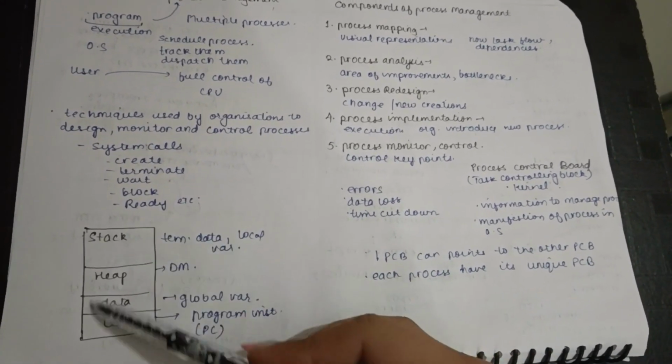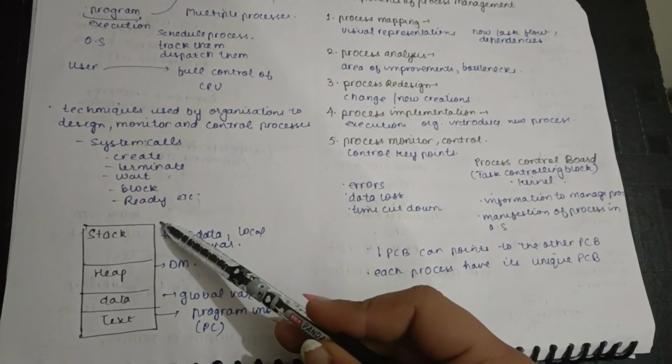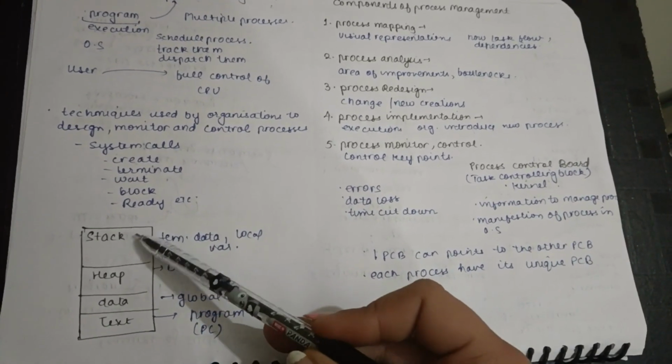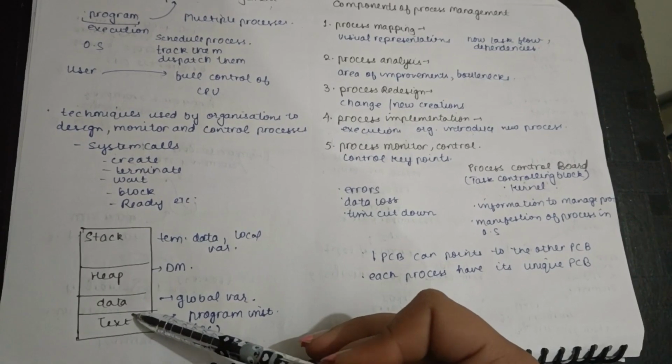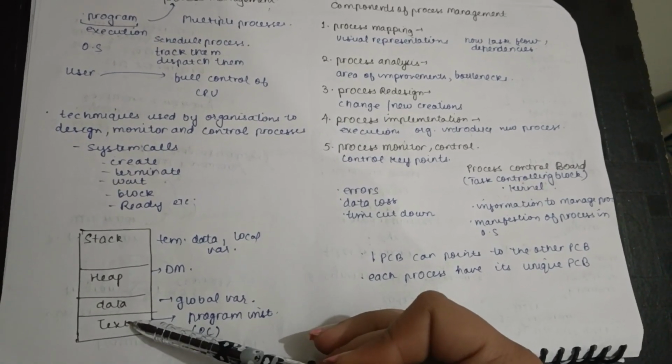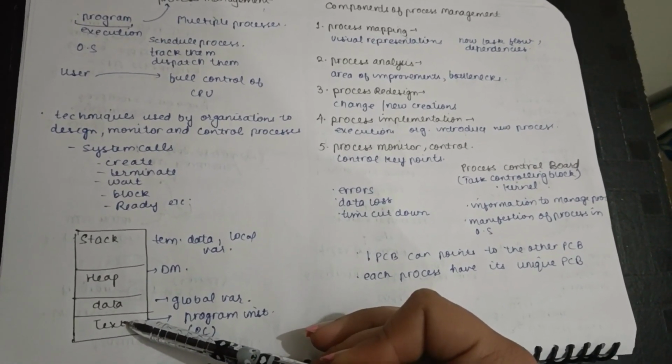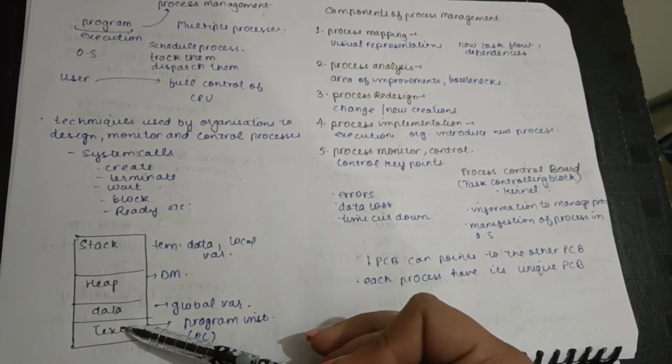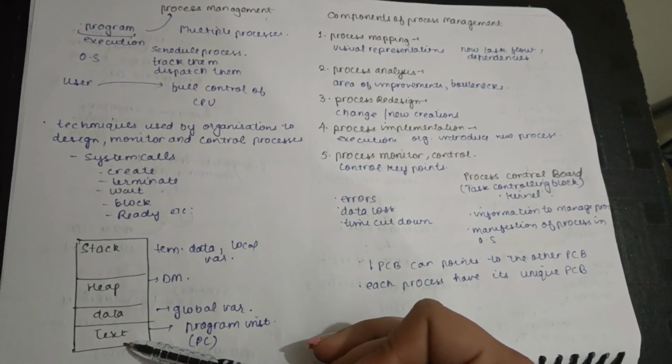And then we have memory management, how the memory is managed for these things. We have stack memory, heap memory, data, and text. In the text, the program instructions are stored, and the program counter is stored, so that while reloading the process we can have access to that program.